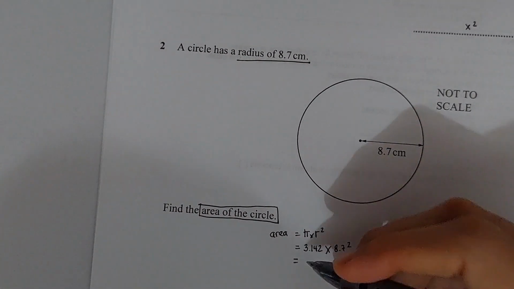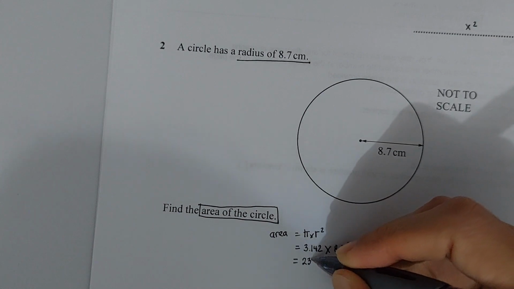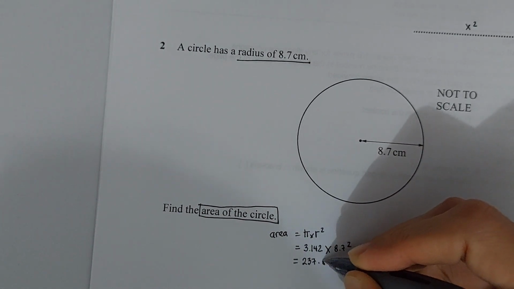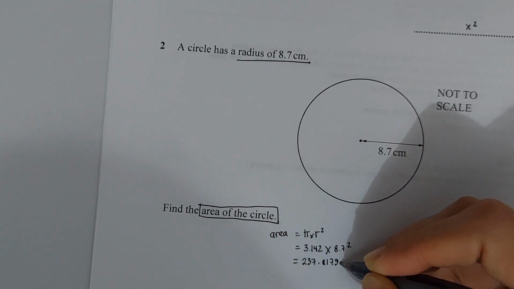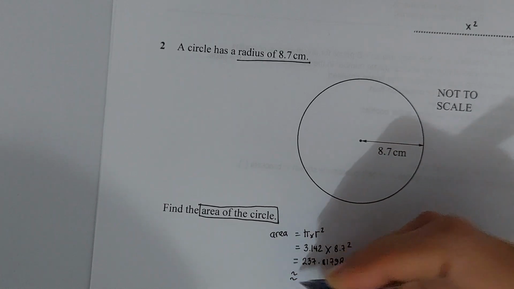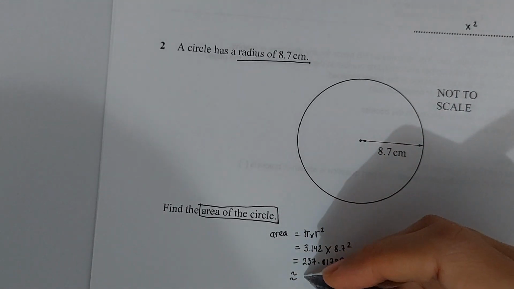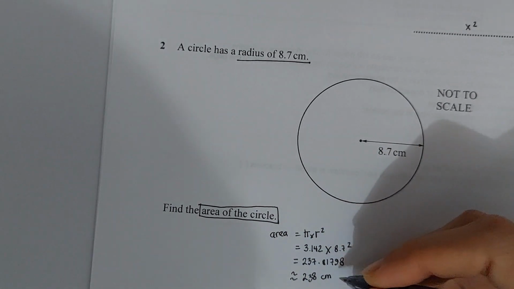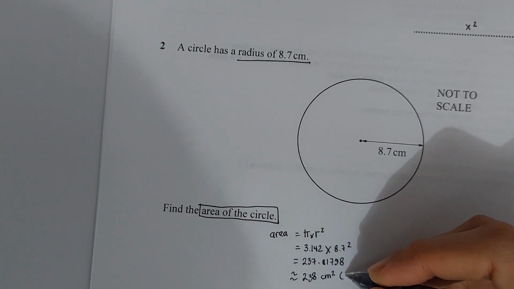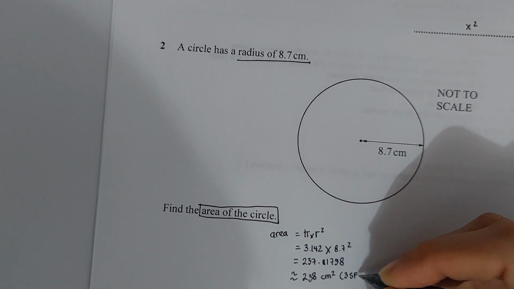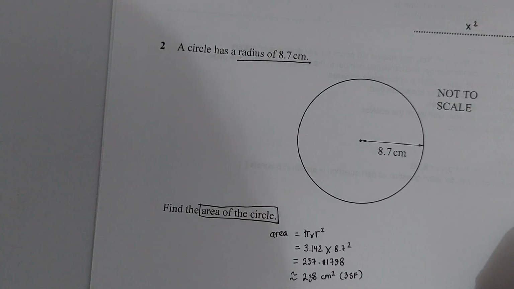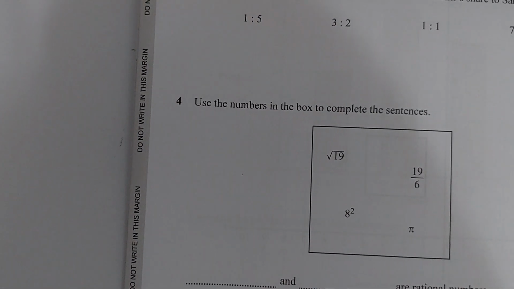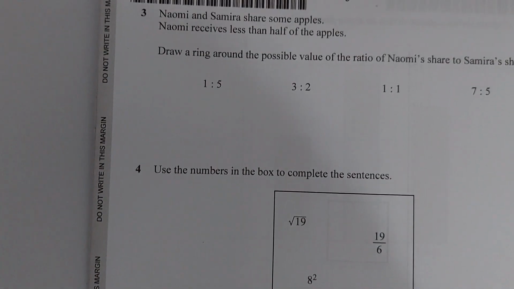The answer is actually 237.81798, and then I round it to 3 significant figures, which is 238 centimeters squared. So the answer over here is 238.